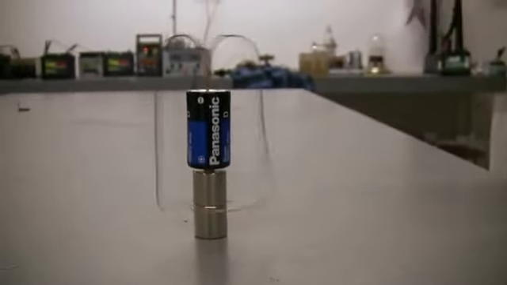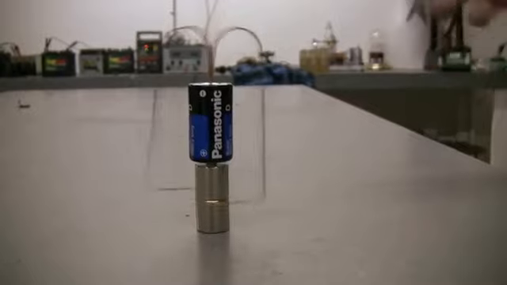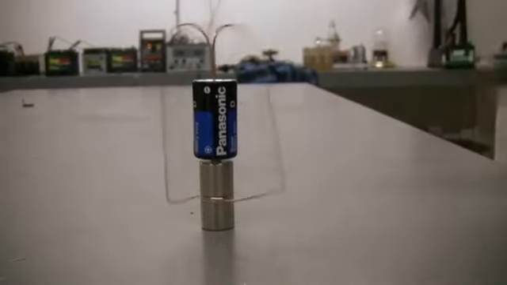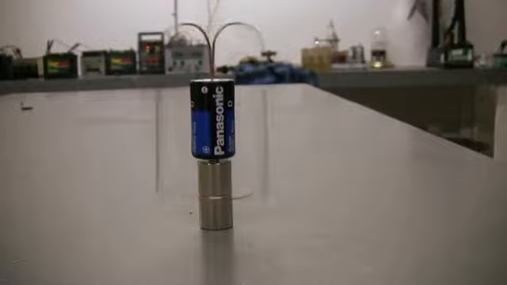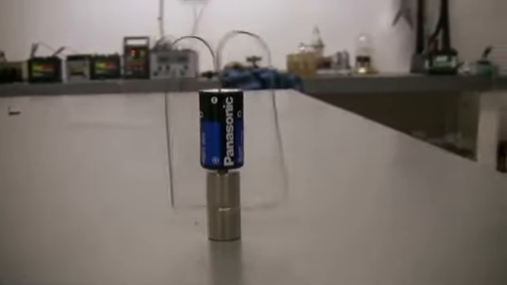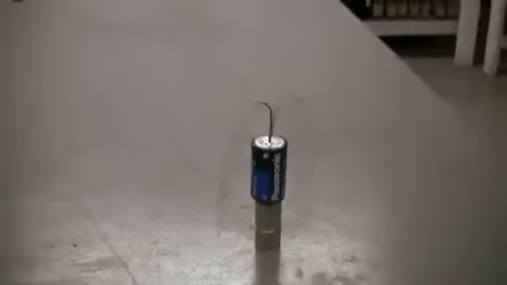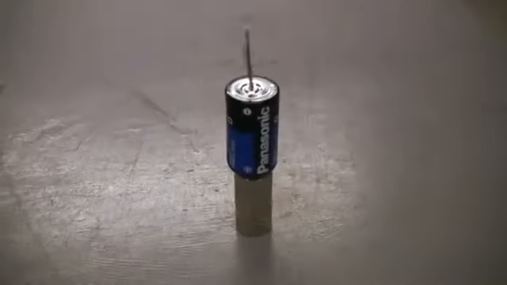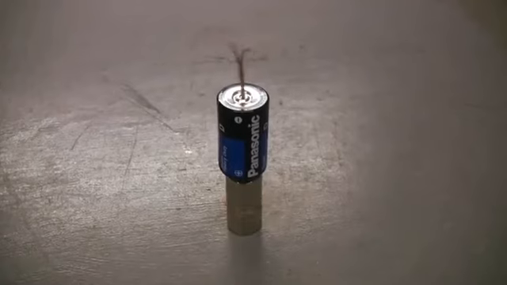Right. So there's no brushes, there's no contacts. So how could it be spinning if these fields weren't actually going in opposite directions at the same time? They fight each other, yeah. There's never been a satisfactory explanation on the motor.